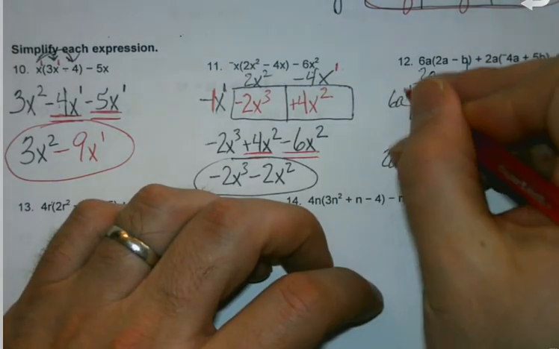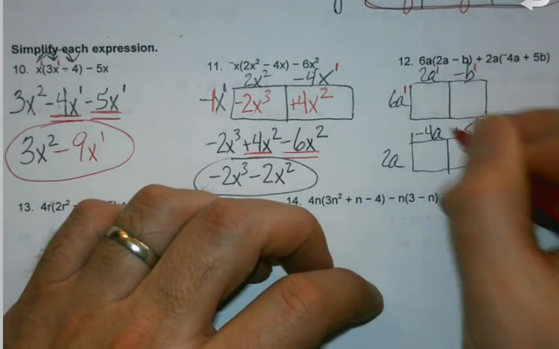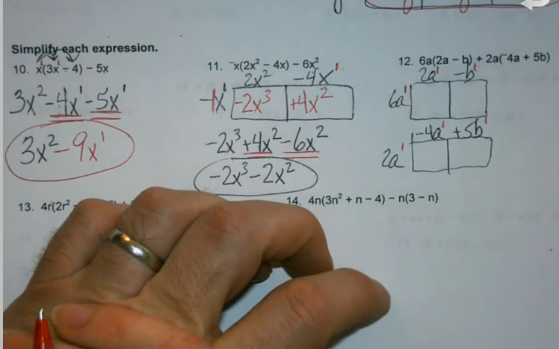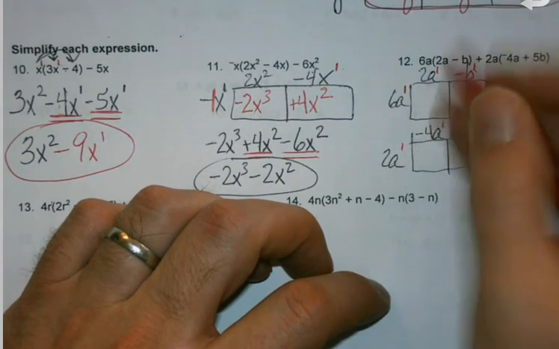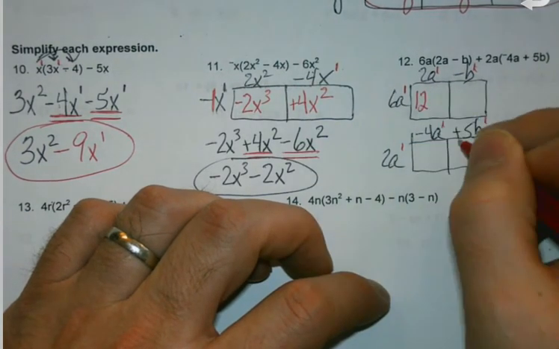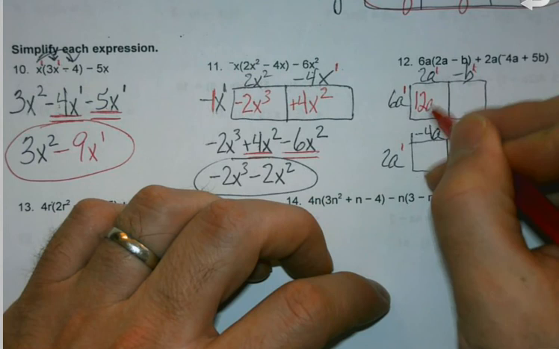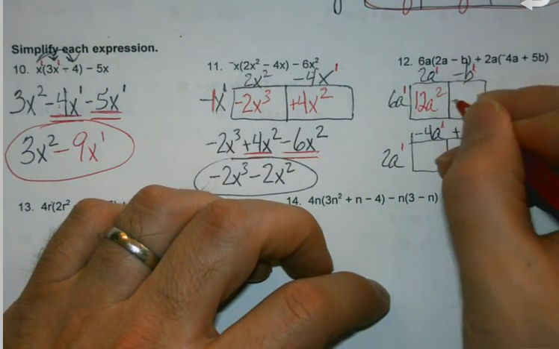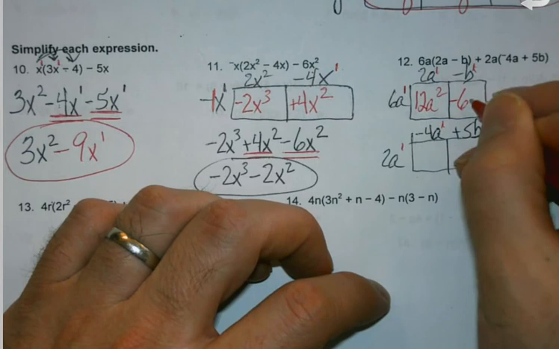But otherwise, add my exponents here. And just keep to the same cause. 6 times 2 is 12. Add my exponents. 6 times negative 1 is negative 6.